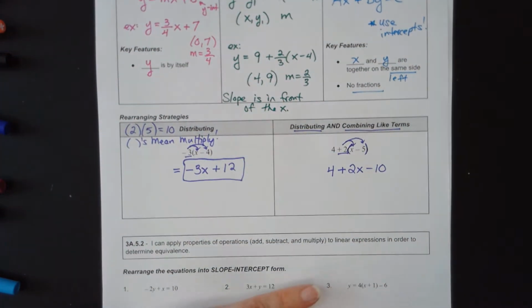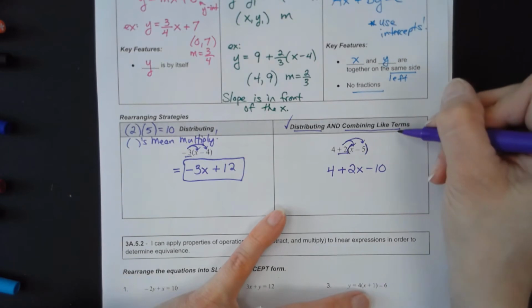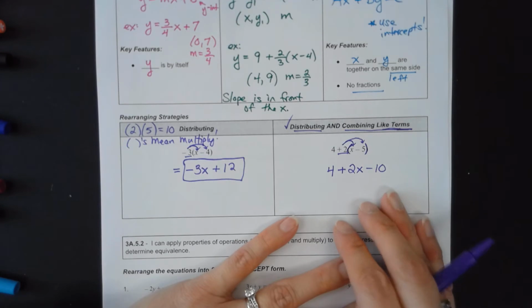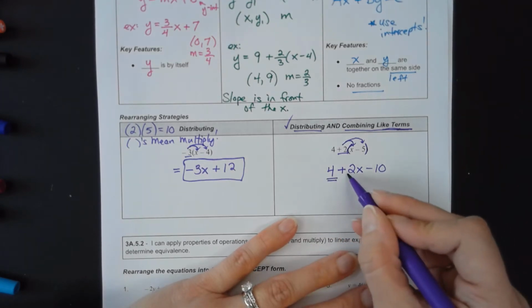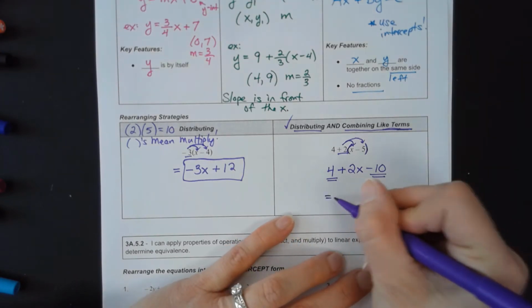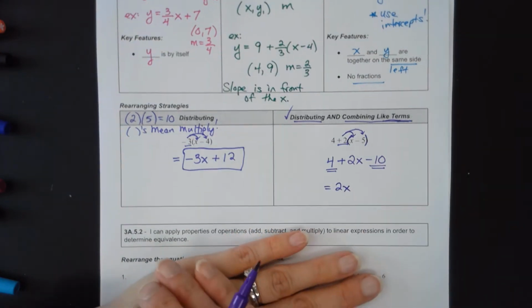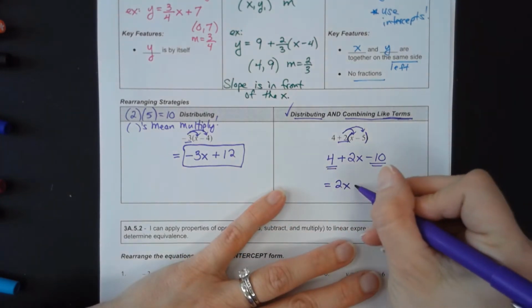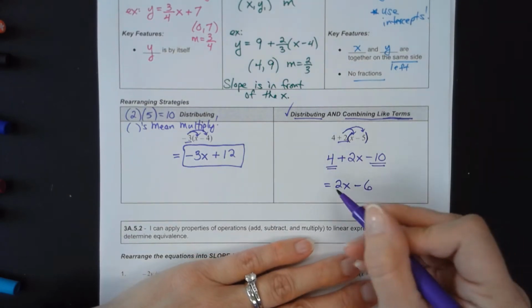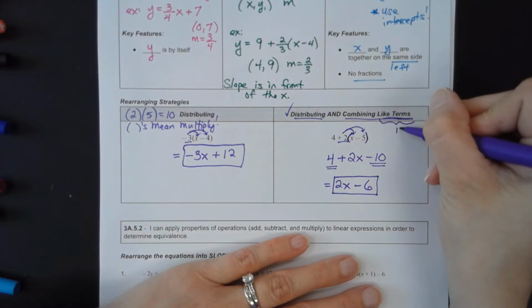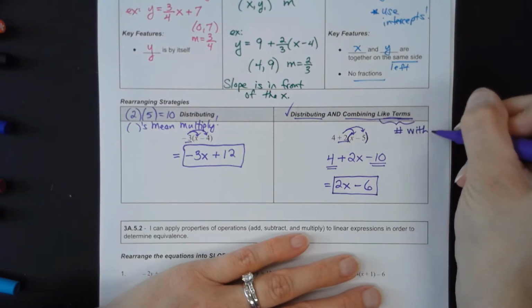Okay, now are we done? Well, we did the distributing part. Check. But now we have to combine like terms. Is there anybody like each other here? I see numbers, x's, numbers. Okay, so those two are going to get put together. I'm going to write down 2x, just drop down the x term, and then we're going to calculate the numbers. 4 minus 10 is negative 6, or minus 6. Okay, so you can combine numbers with numbers. So what are like terms? Numbers go with numbers.